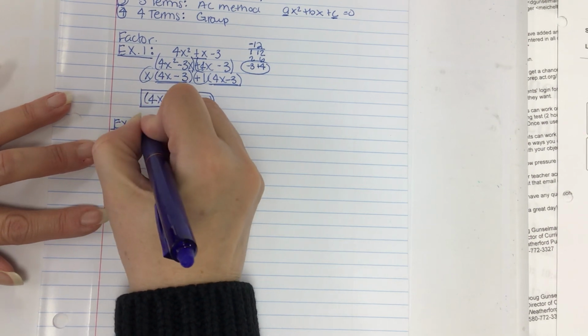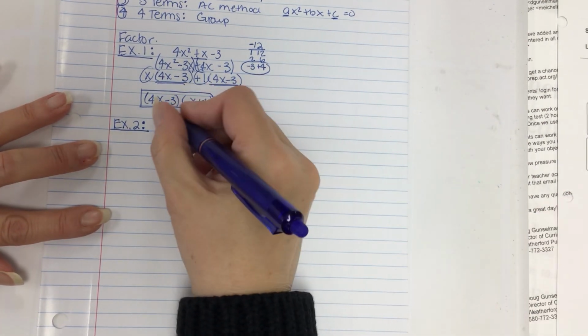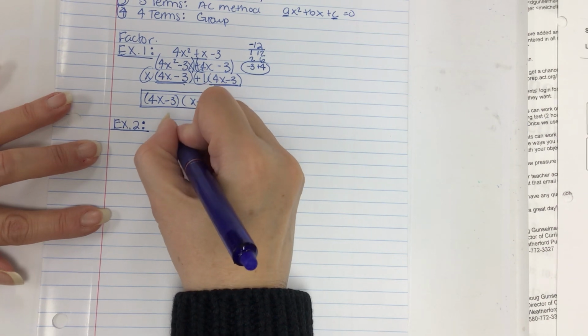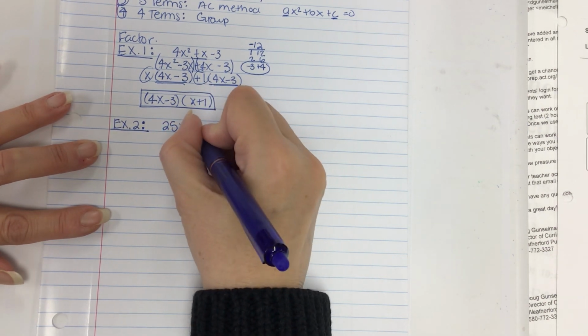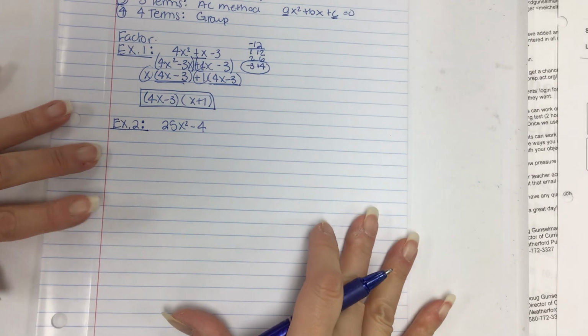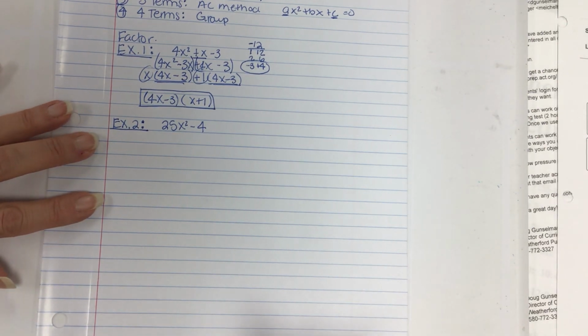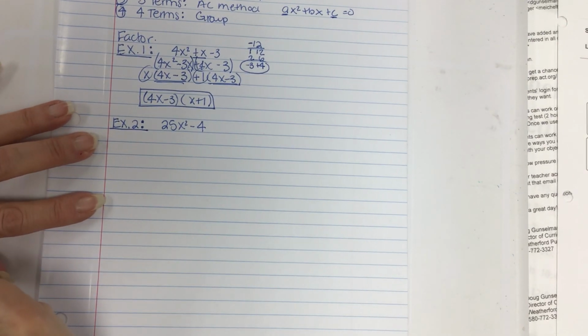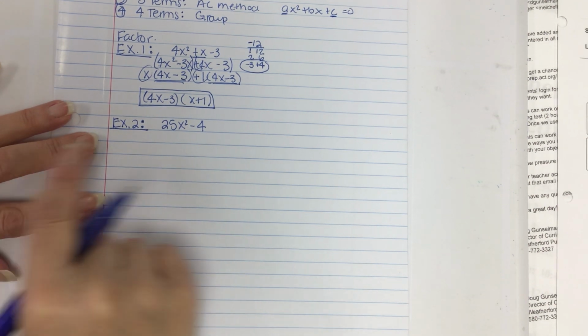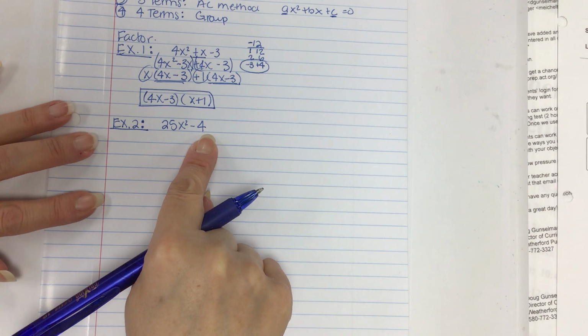All right, another one. What if we have 25x squared minus 4? Do we have a greatest common factor? Do you see anything that's alike that we could factor out?